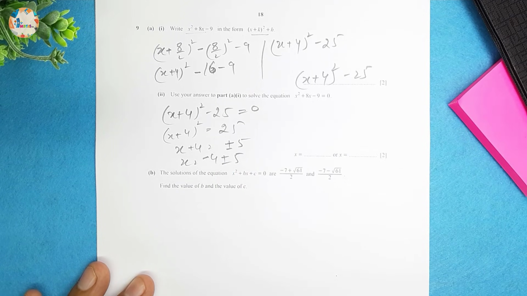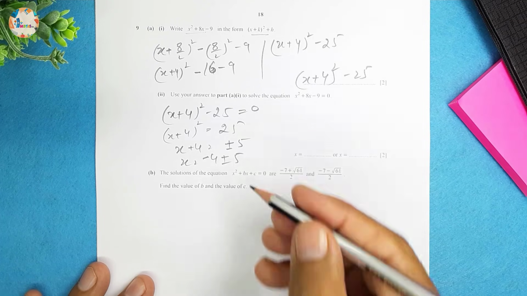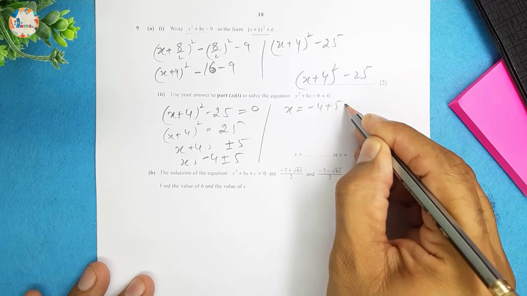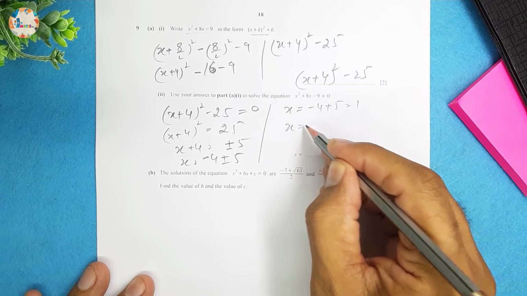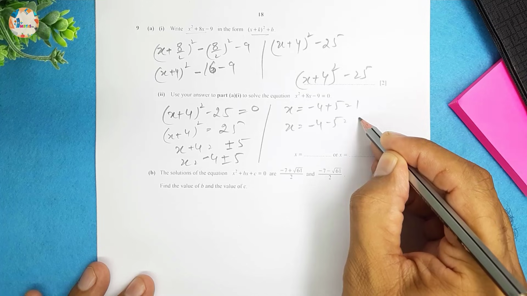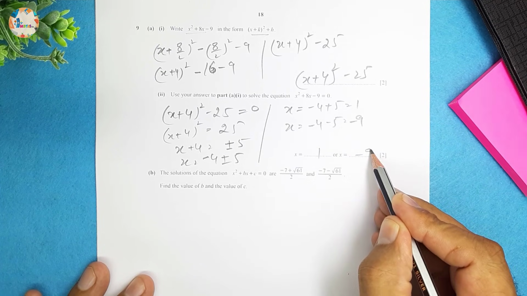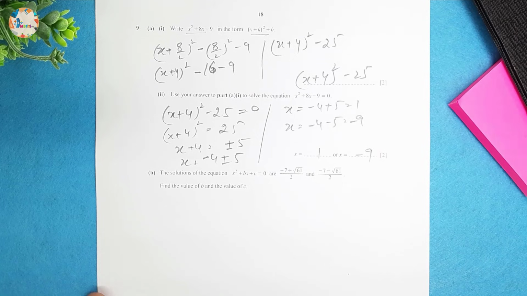We can write x equal to minus 4 plus 5, which results in 1, and x equal to minus 4 minus 5, which results in minus 9. So 1 and minus 9 will be our answer.